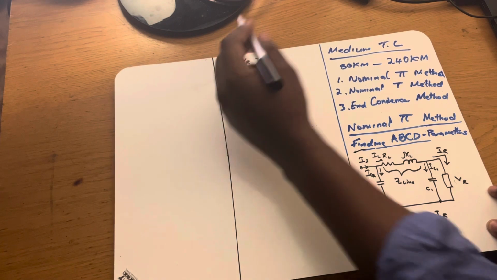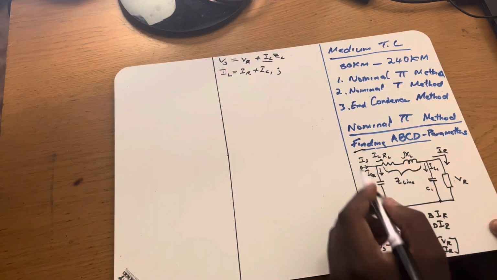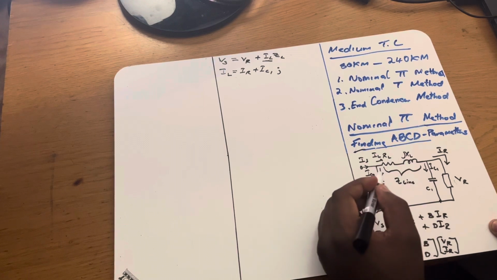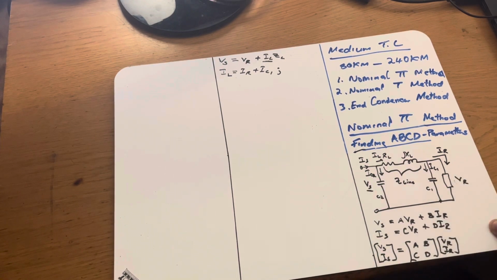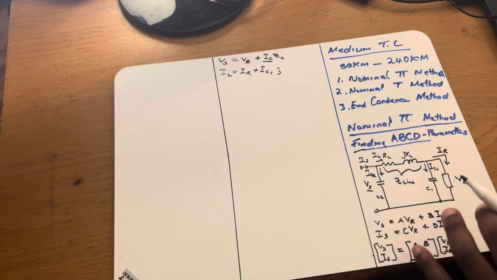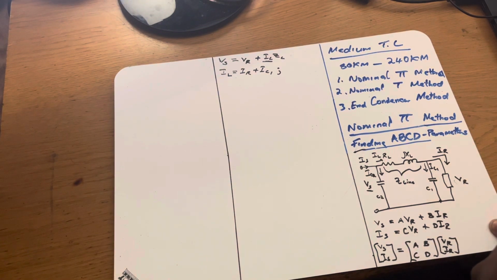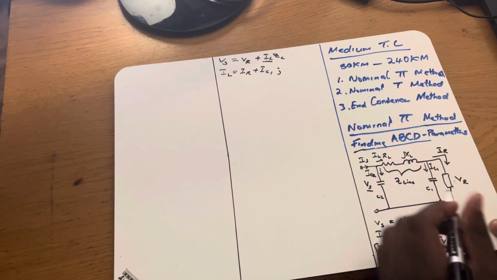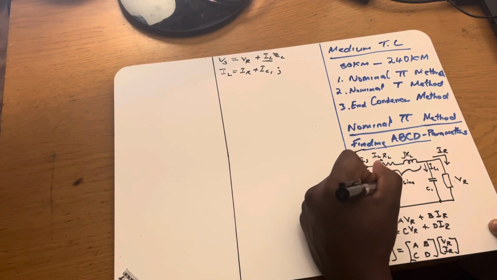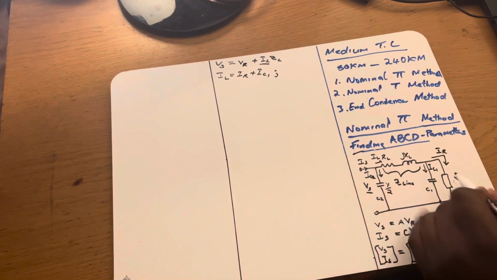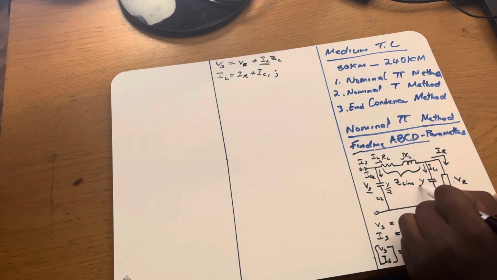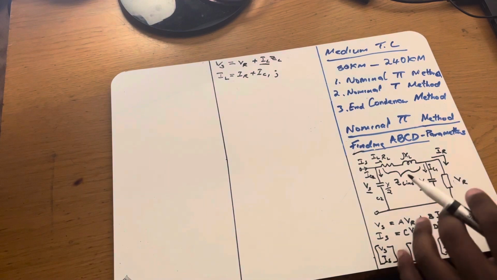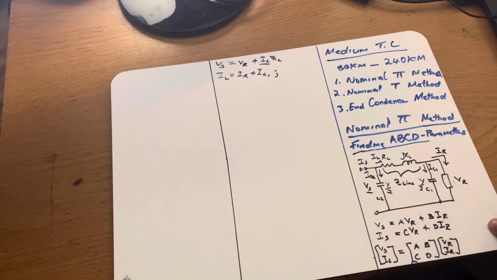Okay, what is IC1? In this equation, the shunt capacitance is represented as the admittance, half of the admittance on each side. So it's Y over 2 here and Y over 2 here. So these capacitances are represented in admittance form.